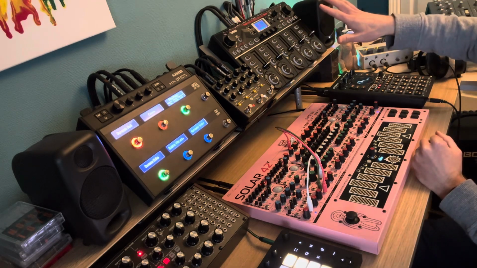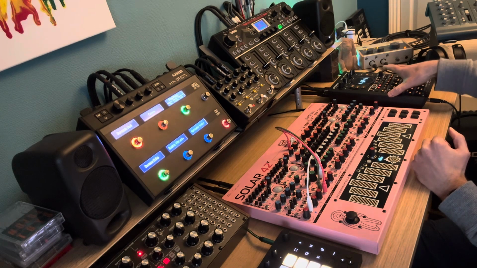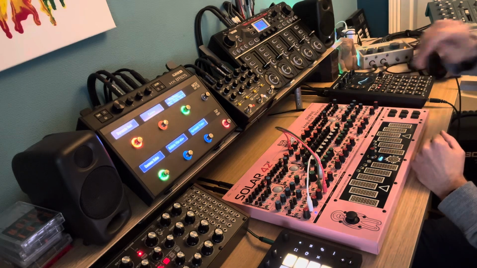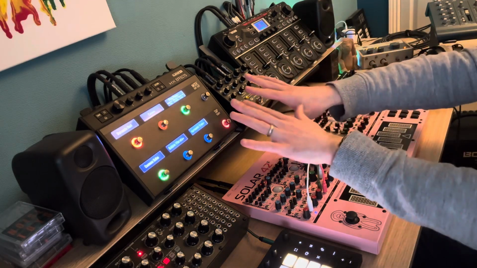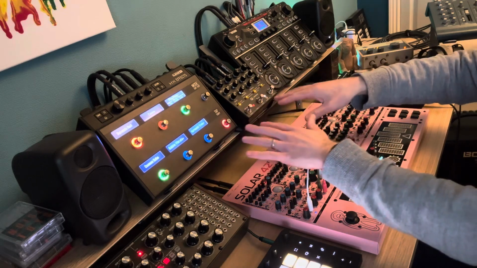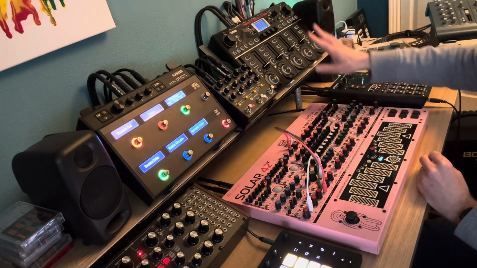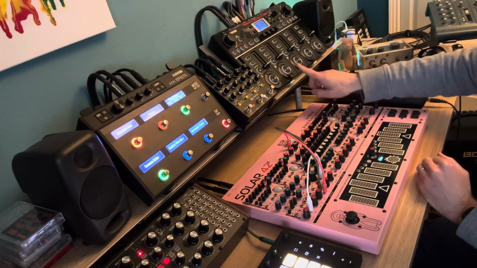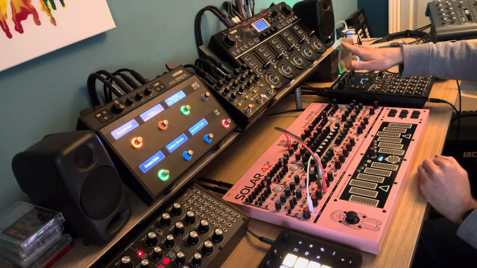Don't tend to use them a huge amount because, as I'll come to in the next video, I use my 404 for most of that end of chain effect stuff. But if I haven't got this for any reason, then they serve a purpose. But largely I just use this for capturing phrases. The effects are baked in already onto the stereo signal from my effects pedals beforehand, and I just record. I've got this set up so that each of the tracks are completely free running. They're not synced in any way to one another.